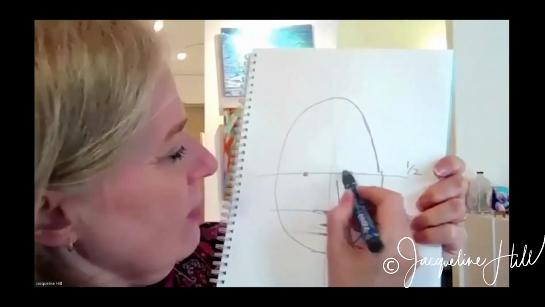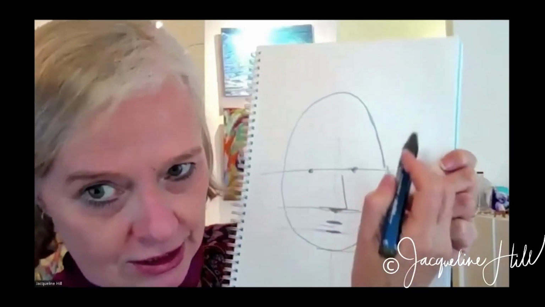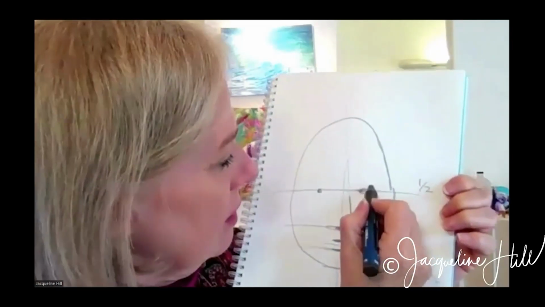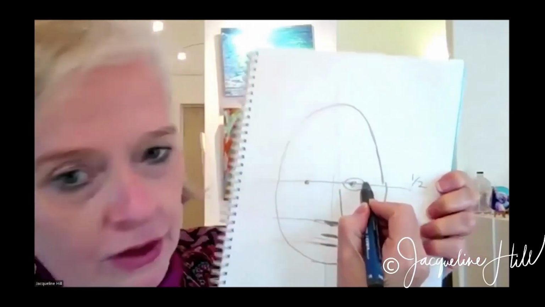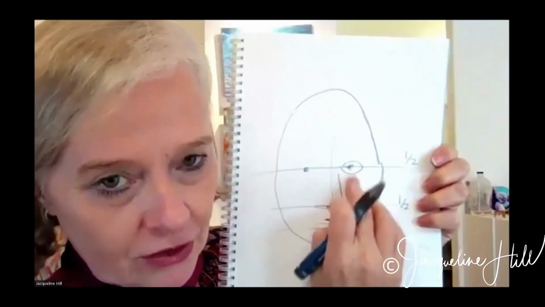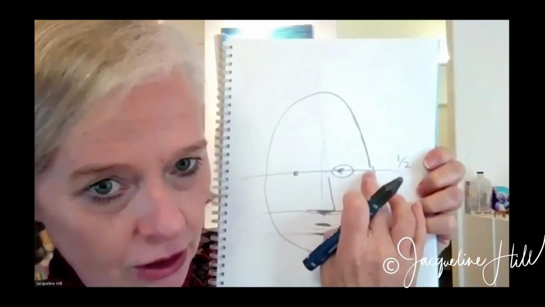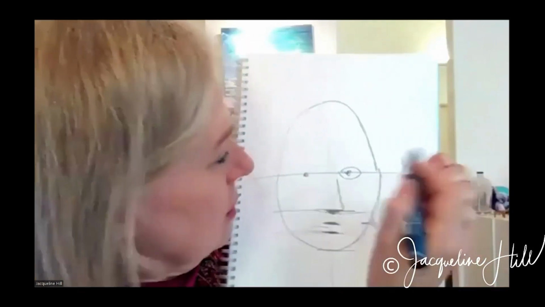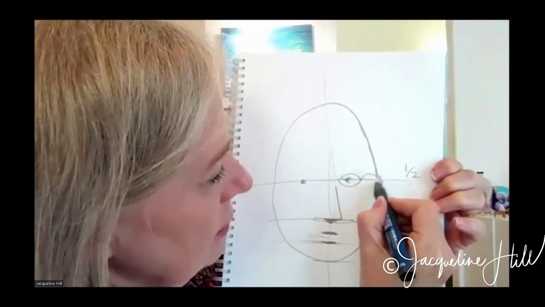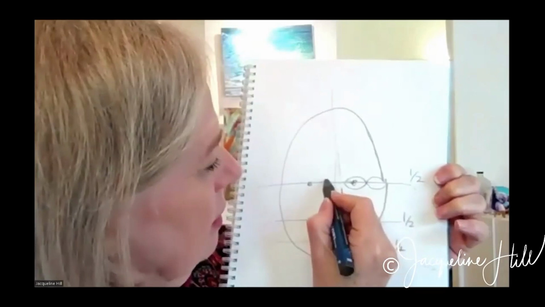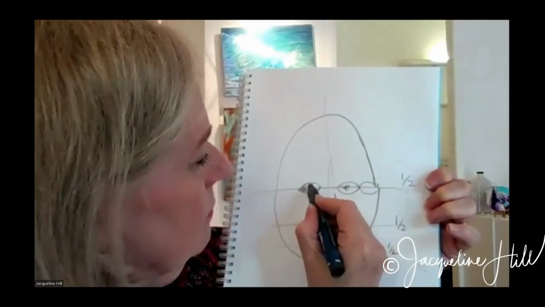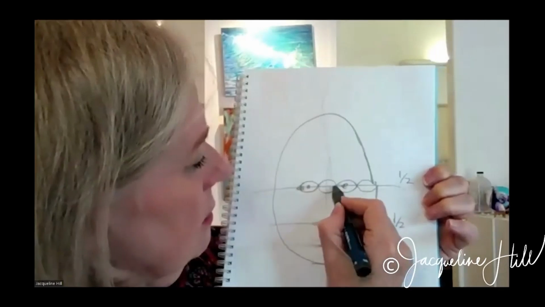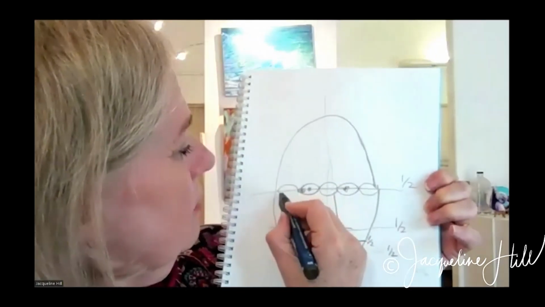So to work out where the eyes are, when you do the eye shape, let's say do this almond shape here for the eye. You think of there being five of those going across here. There's an eye here, an eye width here, and an eye width here.